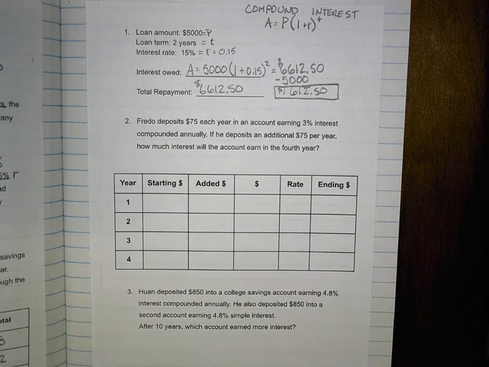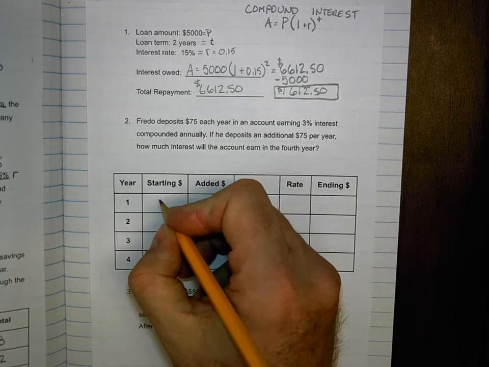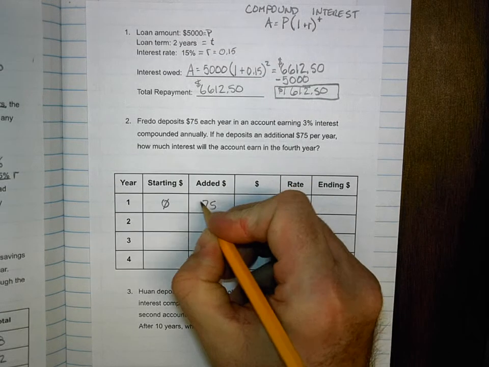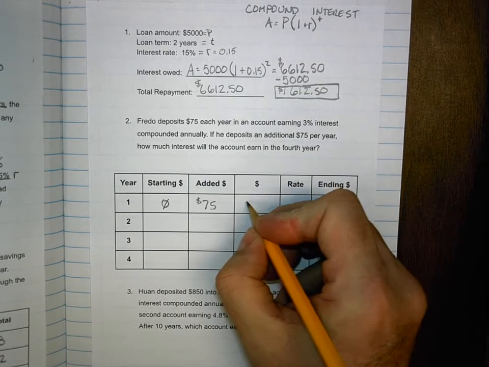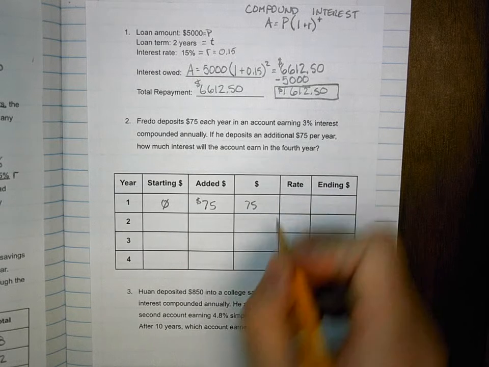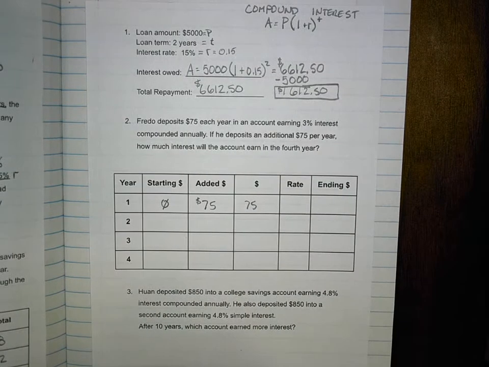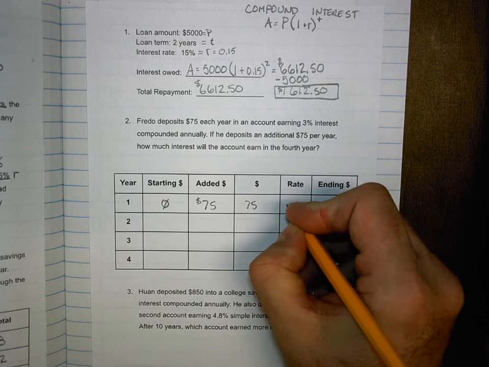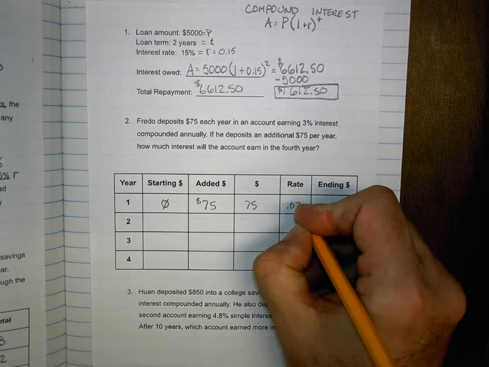So let's look at how we do this. Now the starting money. In year one, how much money did they have? Actually, they started with nothing, right? And they added $75, which gave them a total amount of $75. What's the rate? What's the R? 0.03. I saw a lot of people doing the 0.3 thing, which was painful.